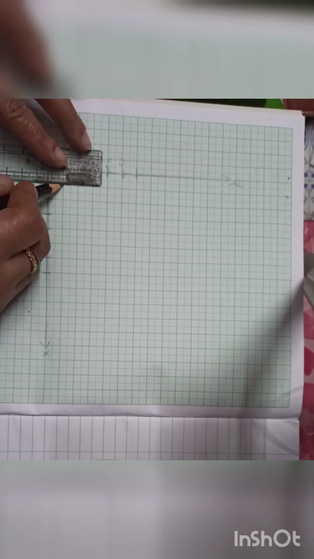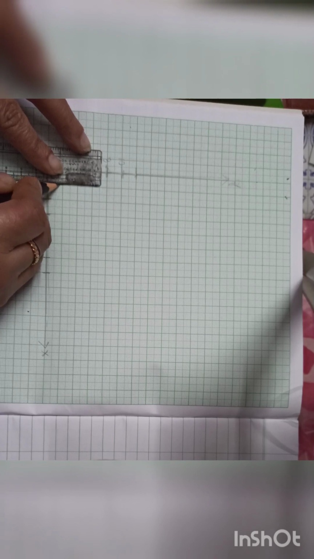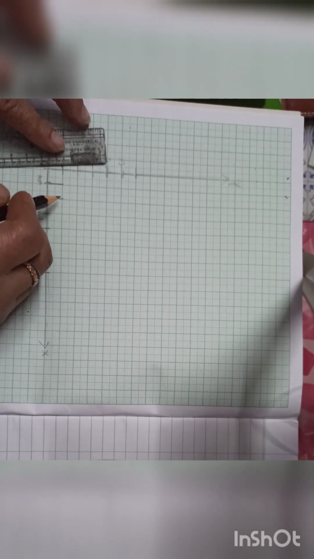Okay. So suppose on Monday only 2 children are present. Then what do you do? You see where you have marked 2 and where Monday is. So I will see 2, I will see Monday, and then I will make a bar like this over here. So I will get a bar like this. I hope you are able to see. This is the graph I get for Monday.